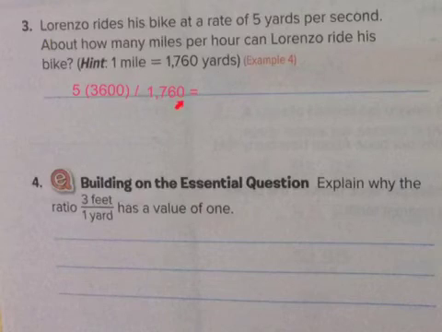It's going to convert all of this into the number of miles, because this is how many yards are in a mile. And after I divide, I get 10.2 miles per hour. Do not forget the unit. If you have any questions about this, please make sure that you put a star on it and you ask me in class.